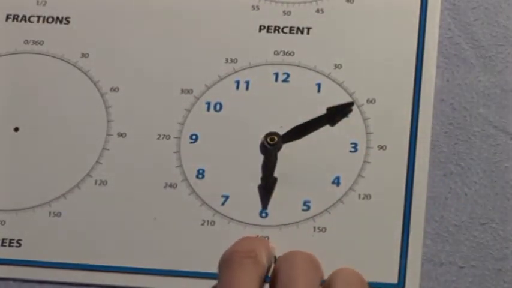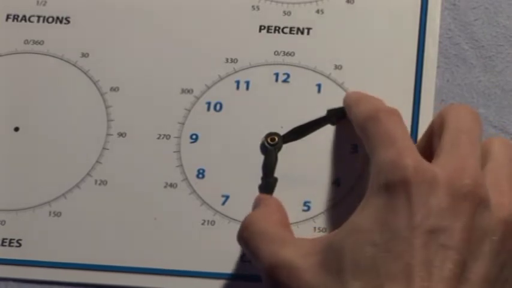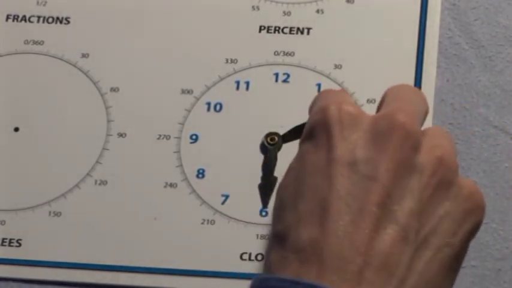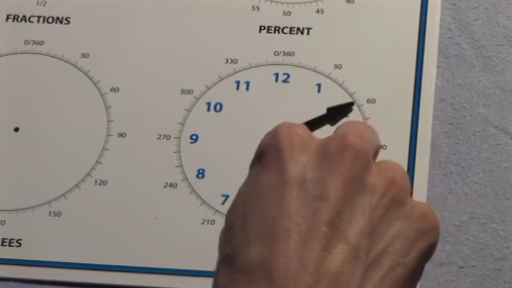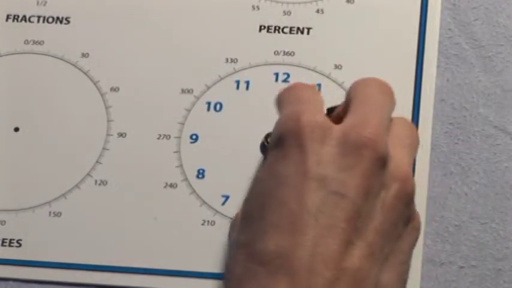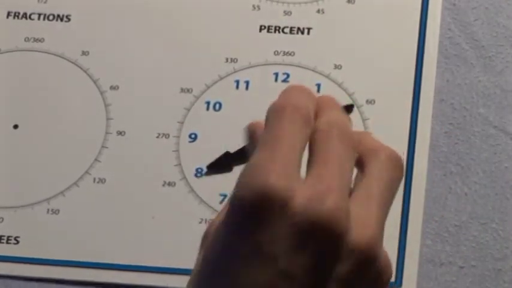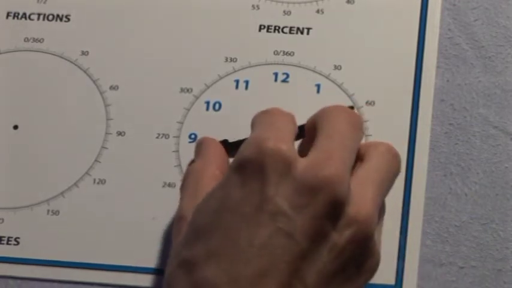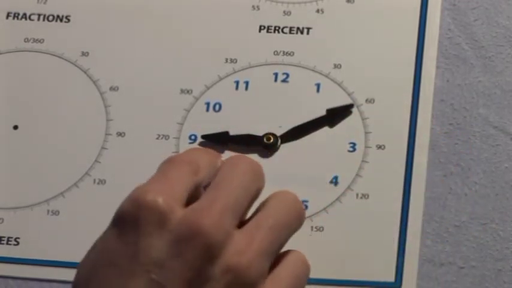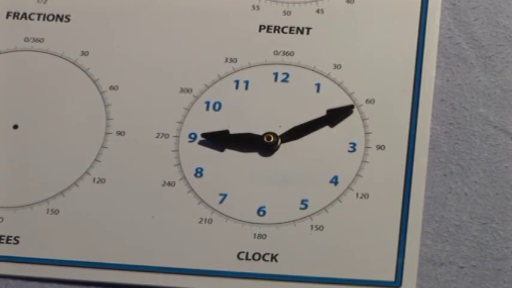For this case it'd be 180 minus 60, which would be 120 degrees, and you always measure in a clockwise direction between the two hands. Once we get to straight, that will be 180, and when we go beyond that, it'll be more than 180, but less than 360. So this is how you use board number 34 to calculate and measure angles between two hands of a clock.